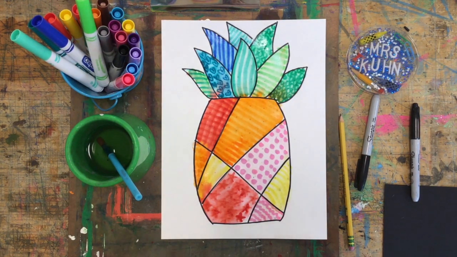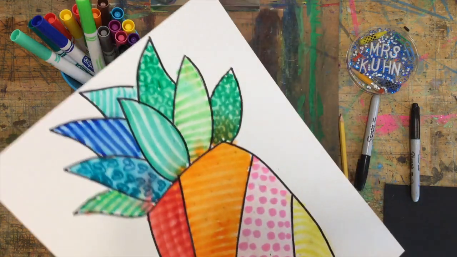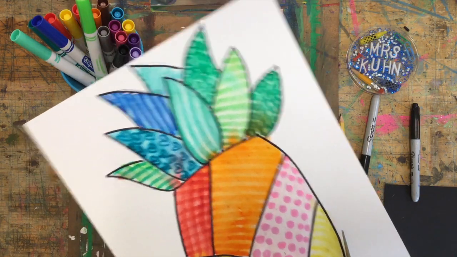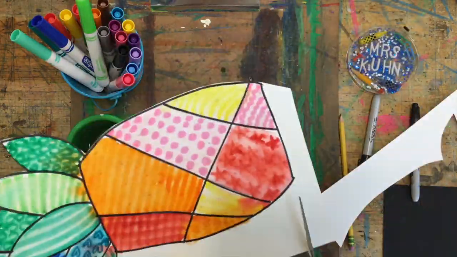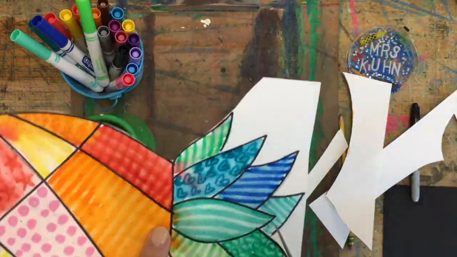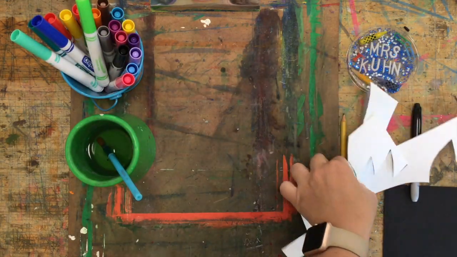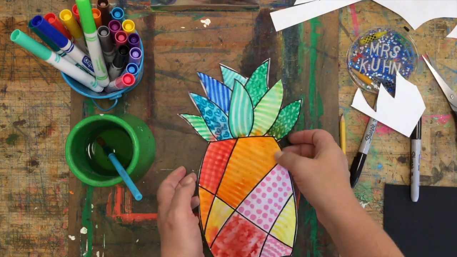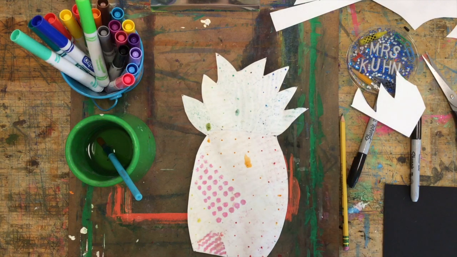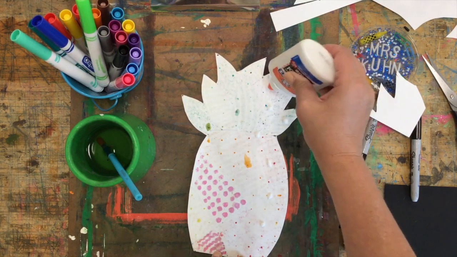Okay, if you wanted to stop here, you could, or if you want to push this project a little bit further, the next thing that I would recommend is cutting out your object. So I did a pineapple, so I'm going to cut my pineapple. Okay, and then I'm going to flip this over and add just a dot, not a lot, to the back of my artwork.